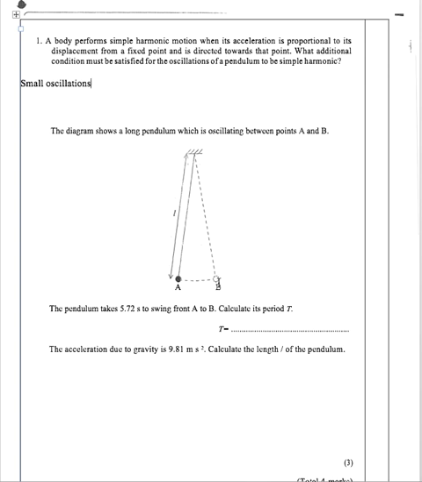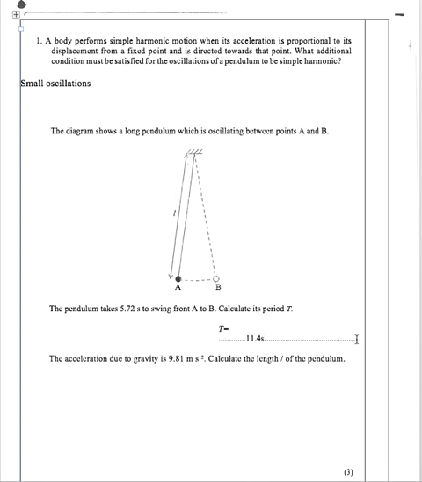Then it's going to go from B to A, from A to C, C to A. So that is half. The central oscillation is here. So it's going to go from A to B and then back to A. It's going to be twice that 5.72. And so it is 11.4 seconds. As ever, don't forget the units.